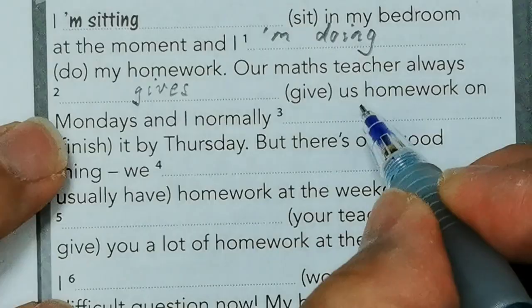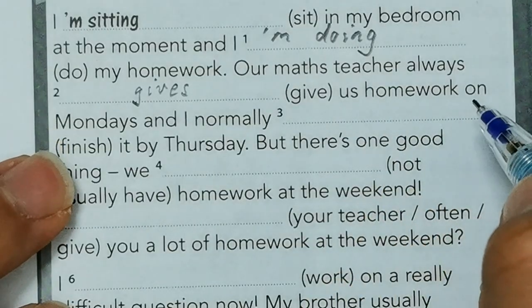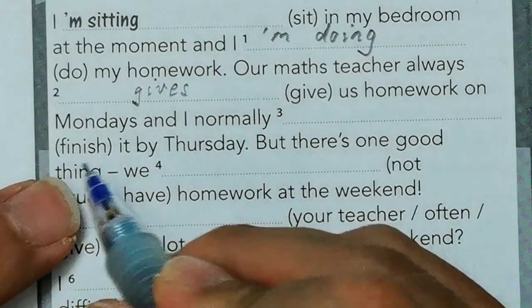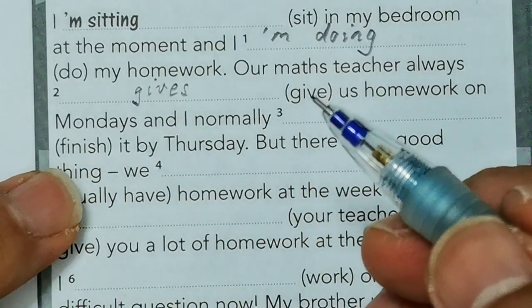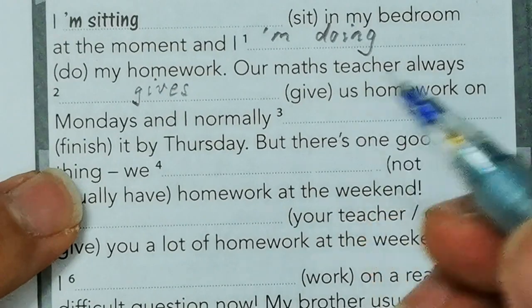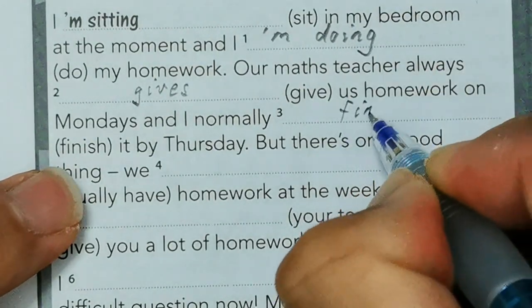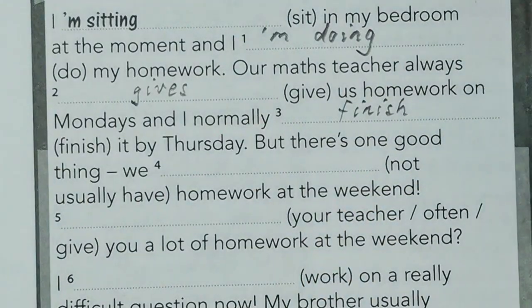So our maths teacher always gives us homework on Mondays, and I normally, so I normally, we have this adverb followed by this verb here. So we need to use the original form. So finish, I normally finish it by Thursday.